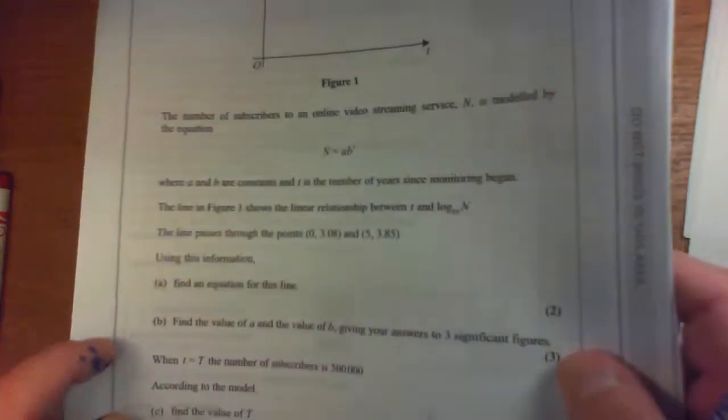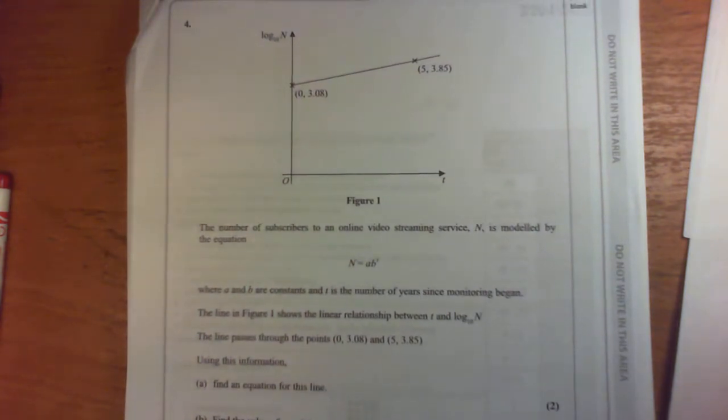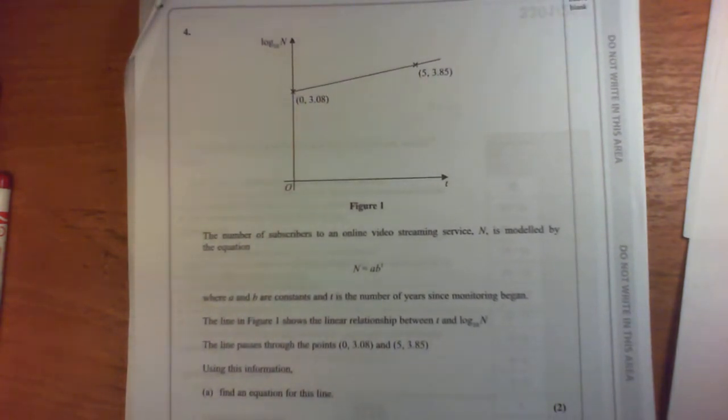Now, question 4. This is possibly quite a boring question in a way. But it's giving you an equation, n equals a b to the power t, and it's also showing you a line on a graph, and it's asking you to find the equation of this graph here.